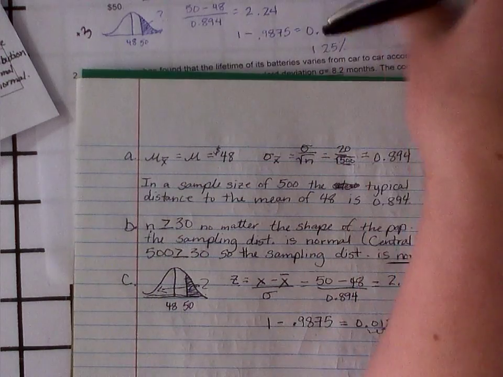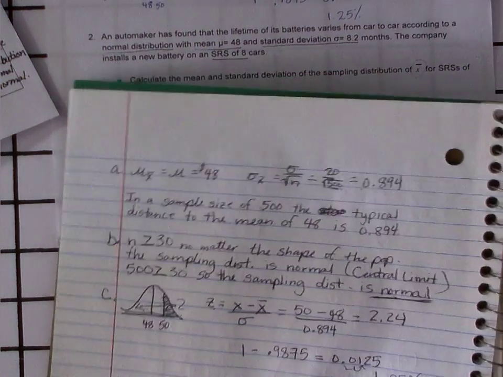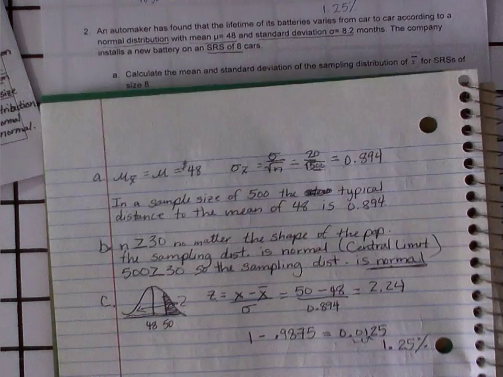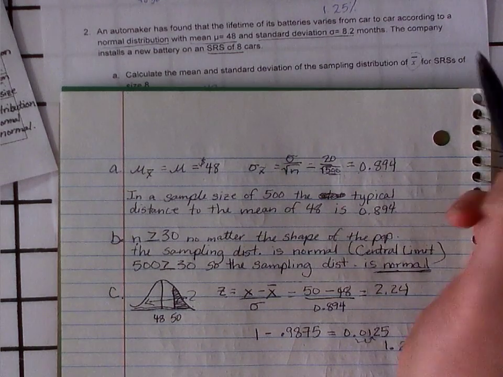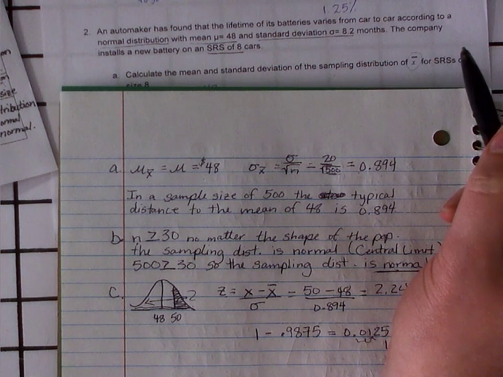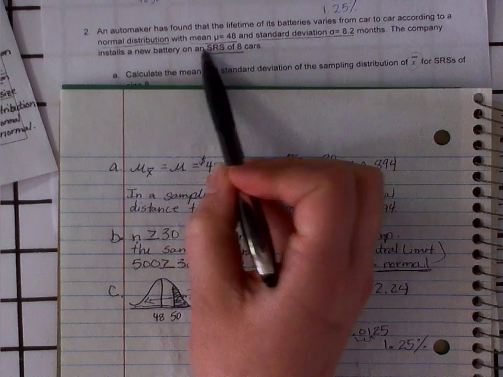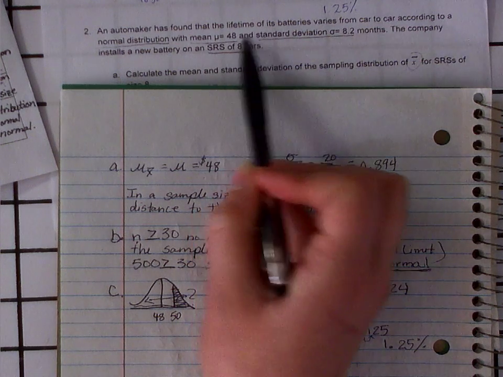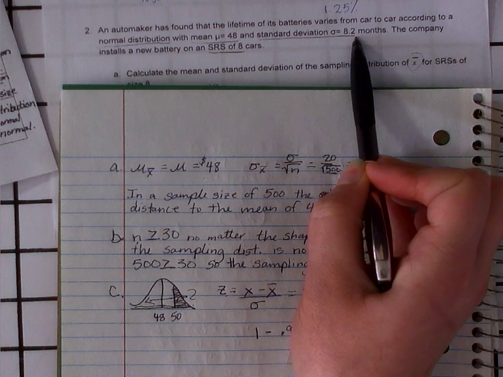All right, so that was number 1. Let's go ahead and look at number 2. So an automaker has found that the lifetime of its batteries varies from car to car according to a normal distribution, we underline that, with a mean of $48 and a standard deviation of 8.2 months.